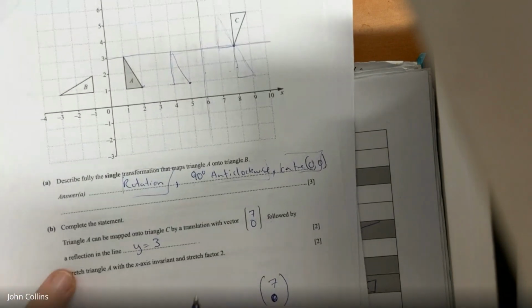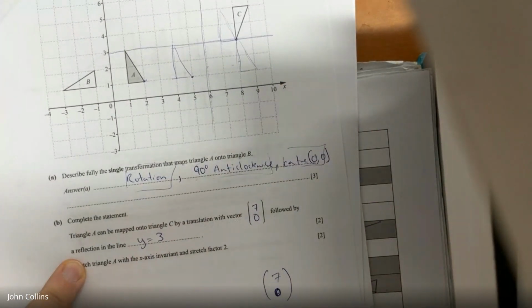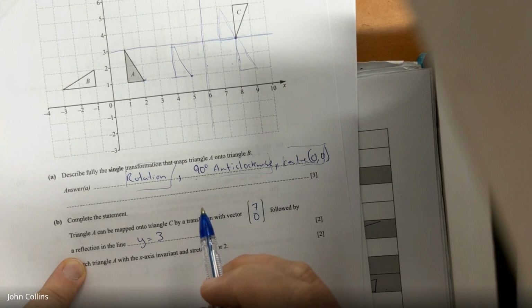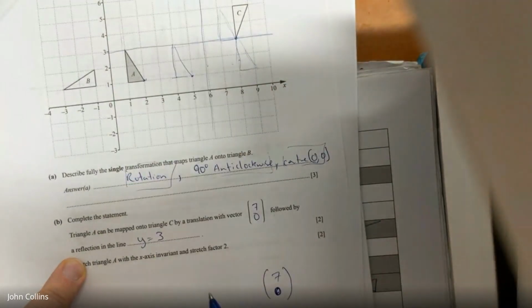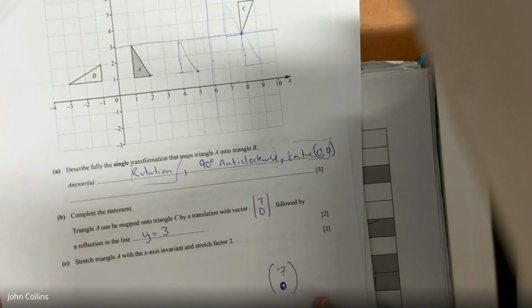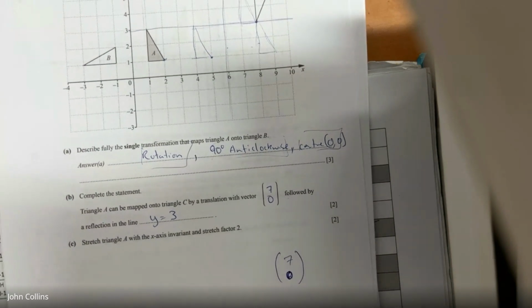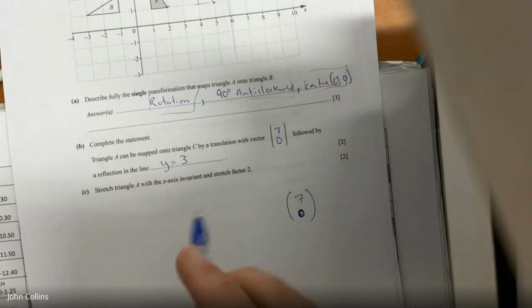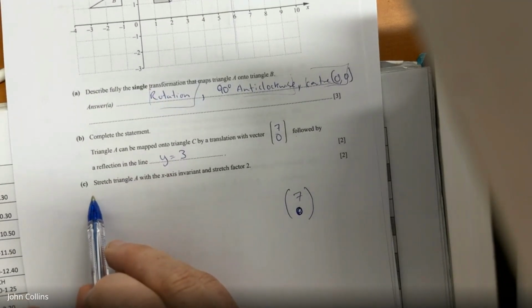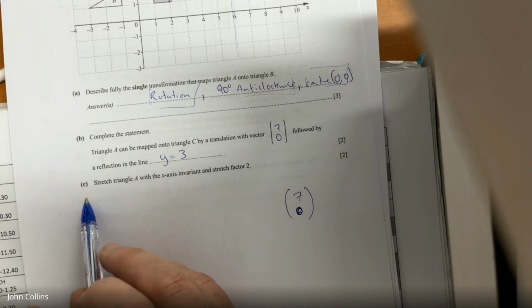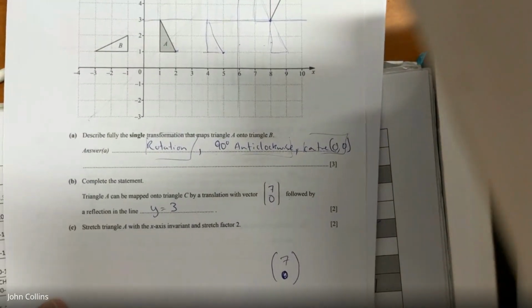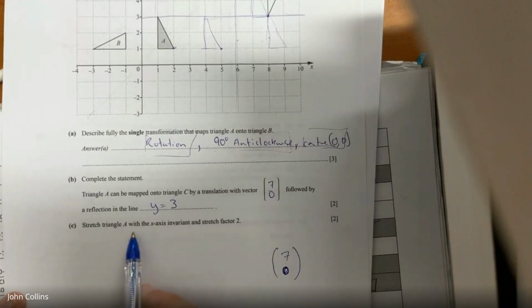Yeah, they could do that. So they bring it down and then reflect. Yeah, that'll work. X equals 1. No, that'd be here. No, it won't work. It has to work first. They didn't use the word invariant. Okay. Next one. If there's any other ones, I'll check after because it's going to take too long with everybody. Stretch, triangle A, x-axis invariant.